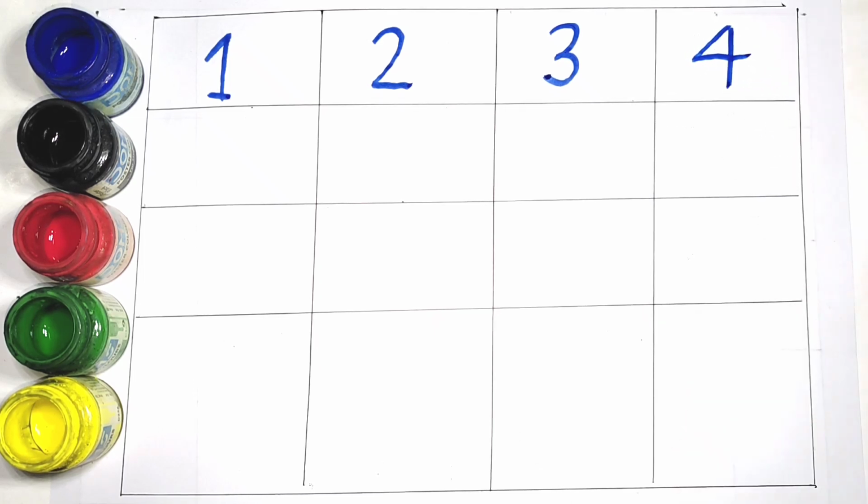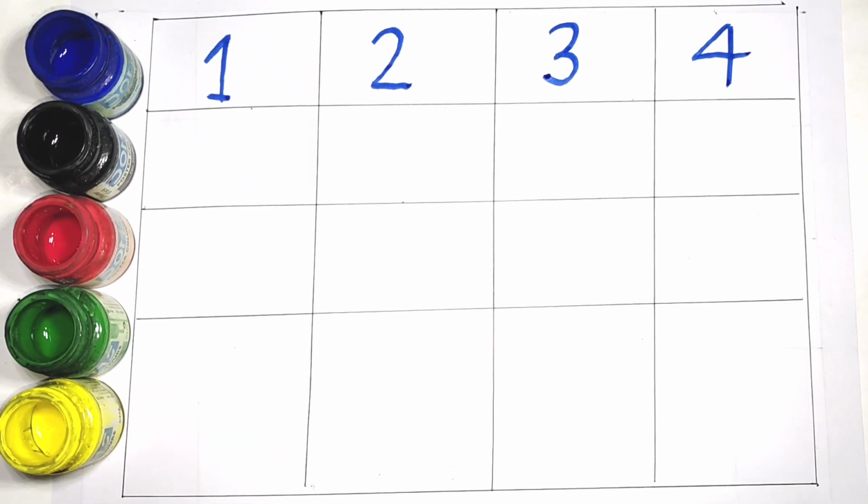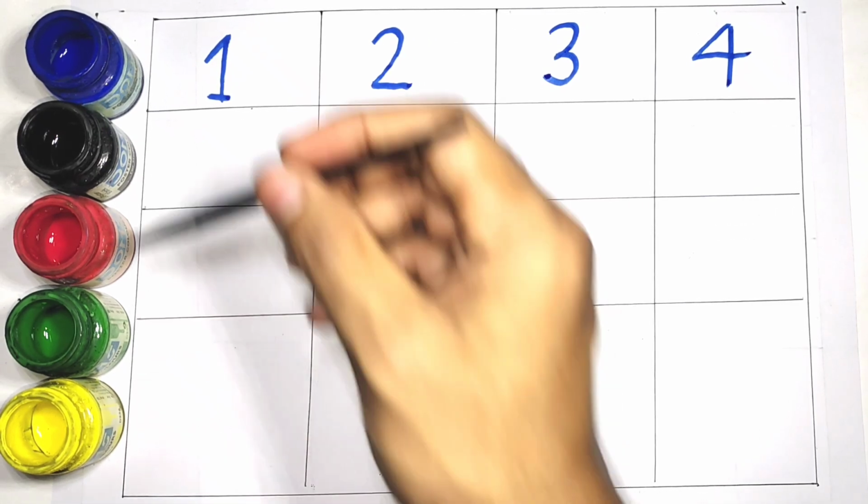Kids, now we draw the number of 5, and now we use the color of black.